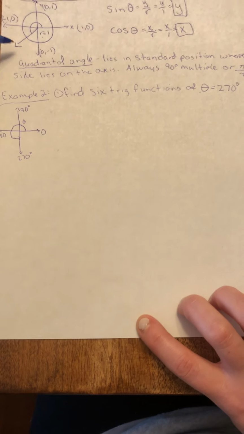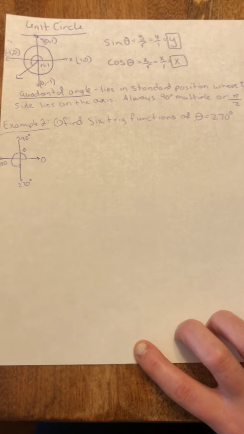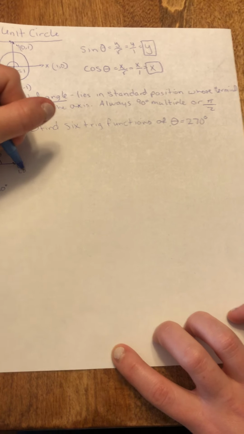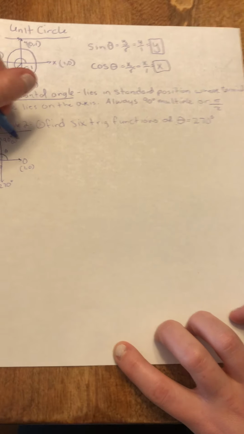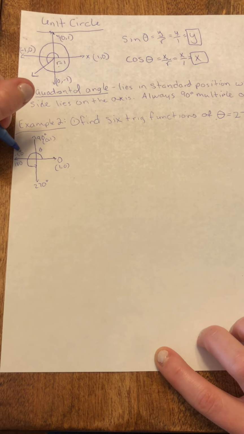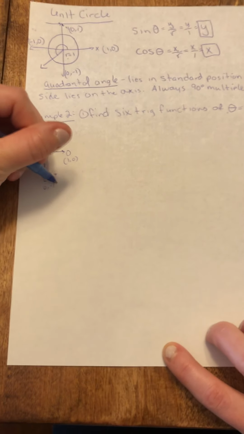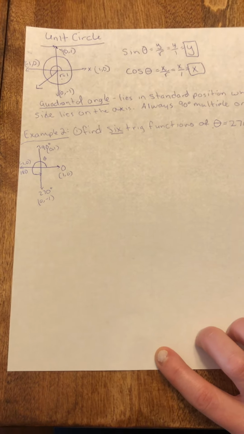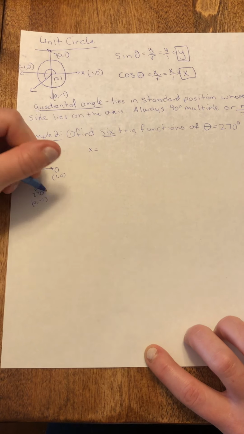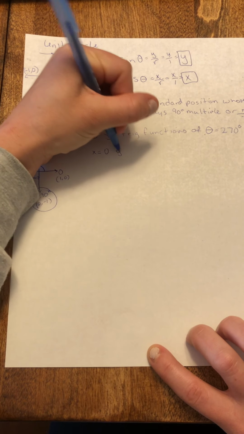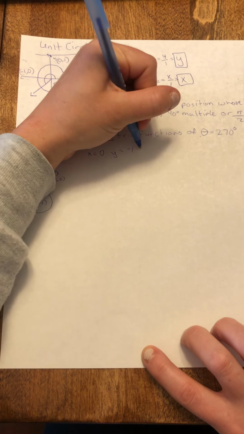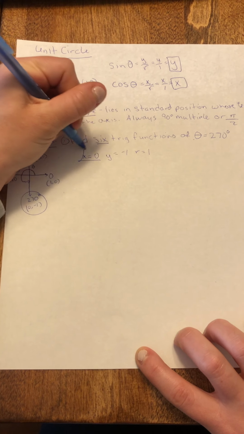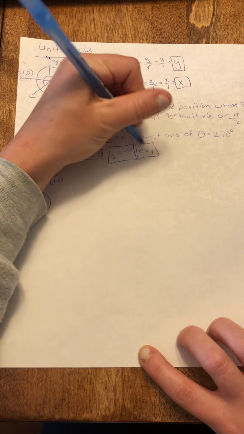Let's add in our new information about our unit circle. We have 1, 0, 0, 1, negative 1, 0, and 0, negative 1. We're going to use that information to find our 6 trig functions. So x equals 0, y equals negative 1, and r always equals 1. All 3 of these things will help us out today.